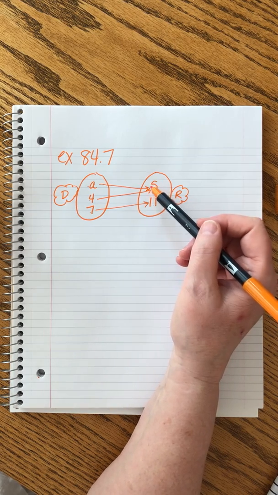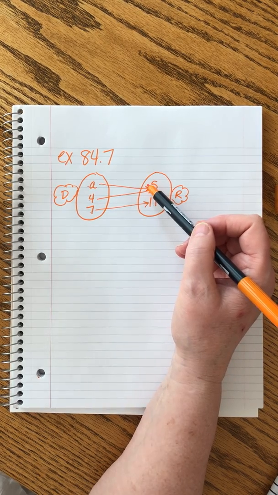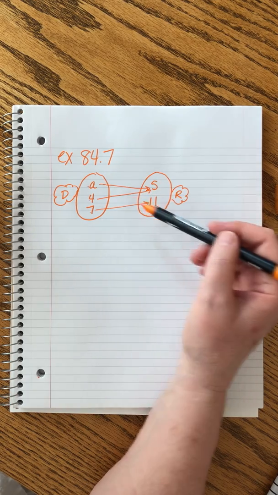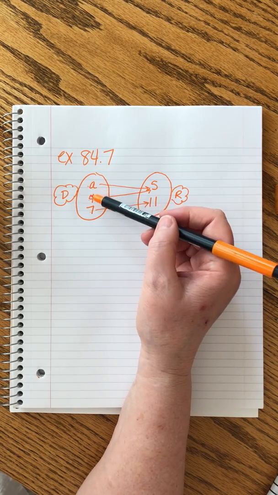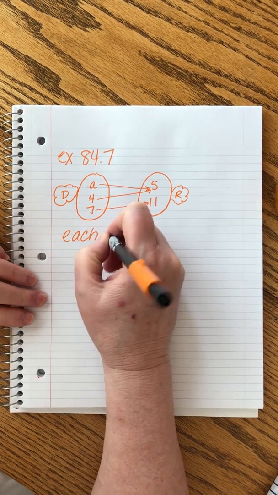Does it matter that A and 4 both connect with 5? No, it does not. We don't care if there's repetition here. We only care that each member of each input, I'm going to write this down.